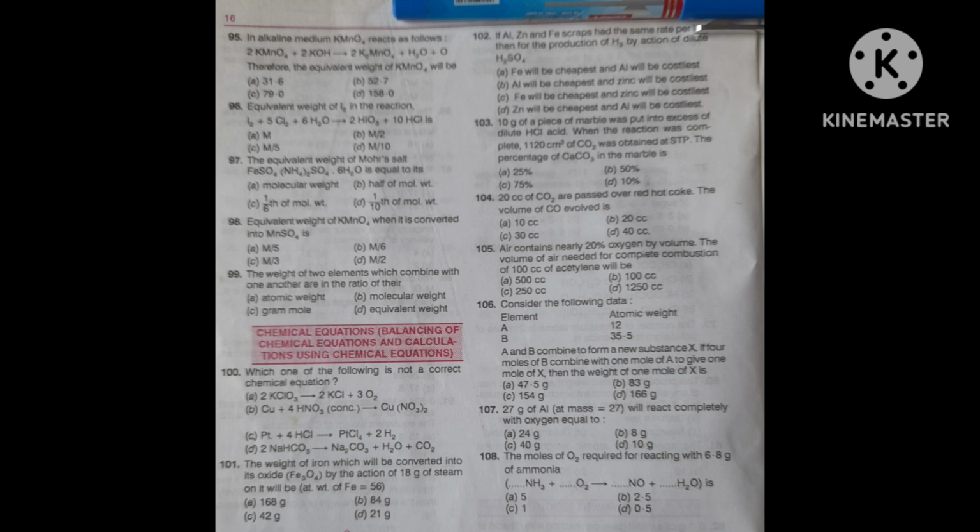C plus CO2, where the red coke means carbon, will give 2CO, carbon monoxide. Balanced, C plus CO2 means 1 mole or 1 cc, and it is giving 2CO, which means 2 cc, a double. Hence 20 cc of CO2 will give 40 cc of carbon monoxide. Hence the fourth option is correct, D, 40 cc.